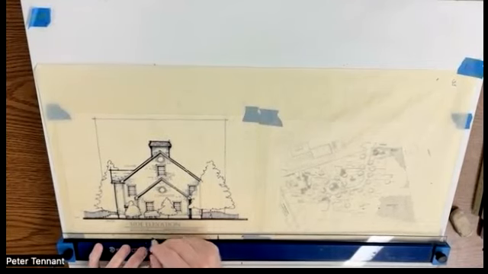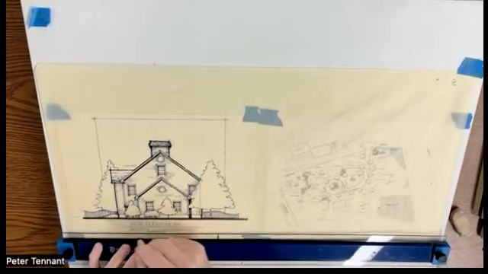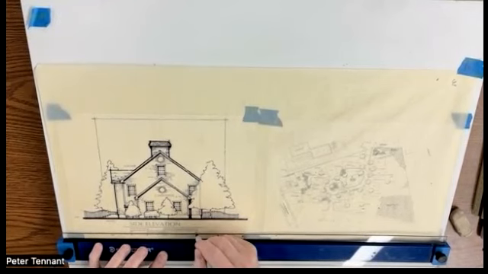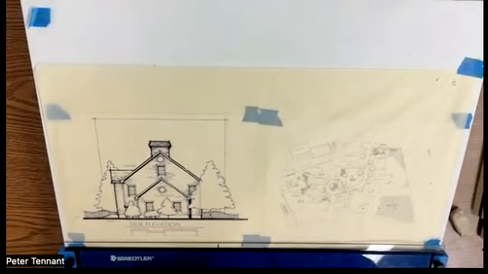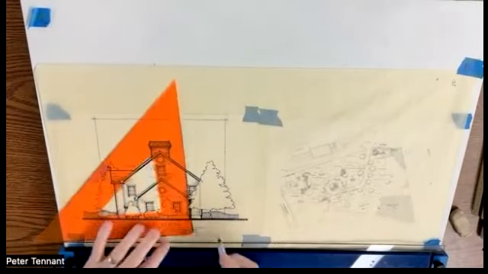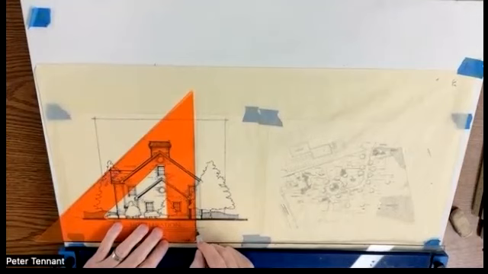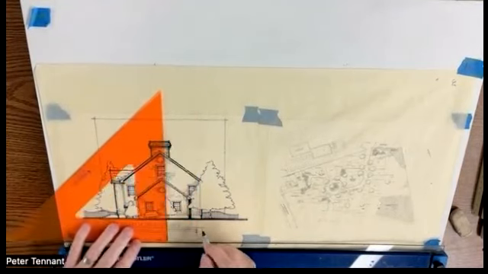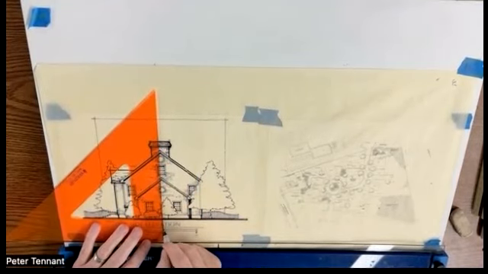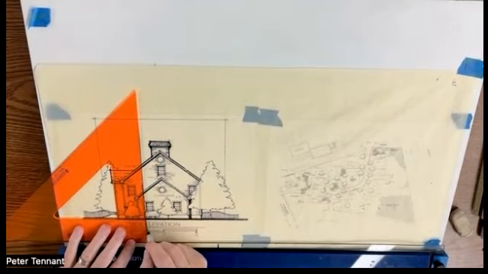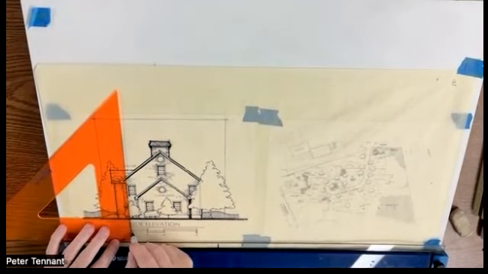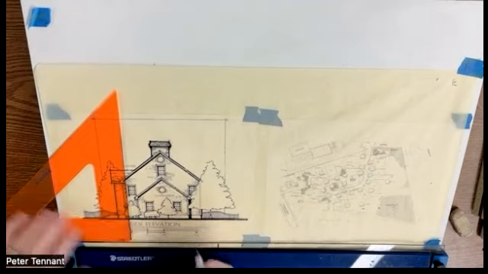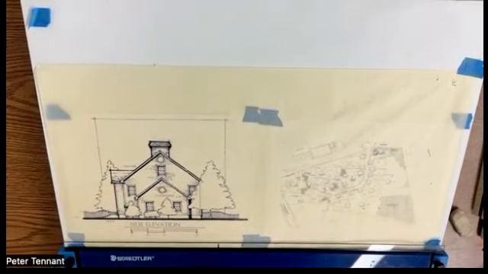When I get it into GIMP, I might want to move it, but we'll see. I'm going to do the same scale that I used before. There is no north arrow on an elevation. If you want, you can label your elevations north, south, east, and west, or front and side. But now I put that little scale on there.